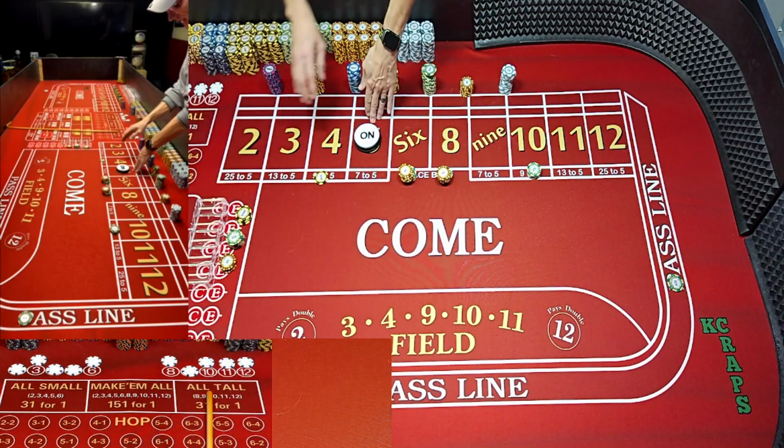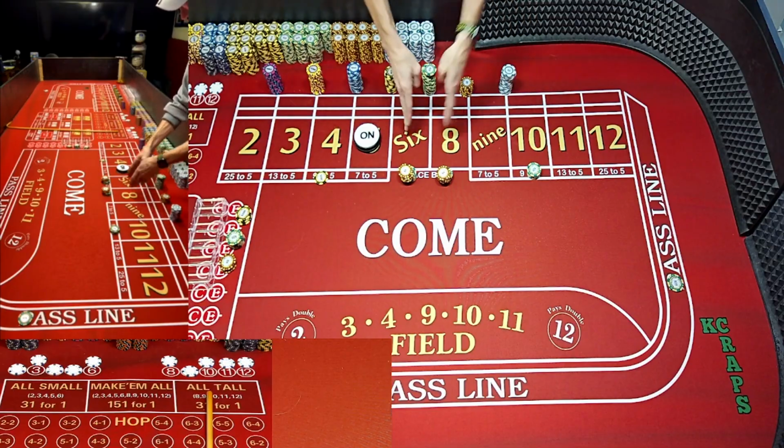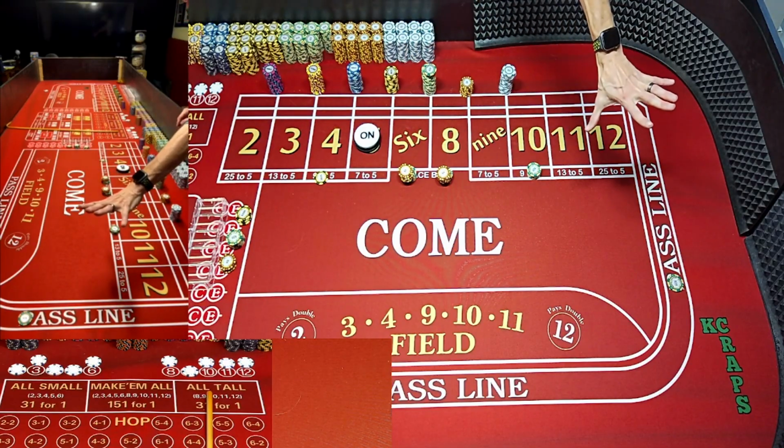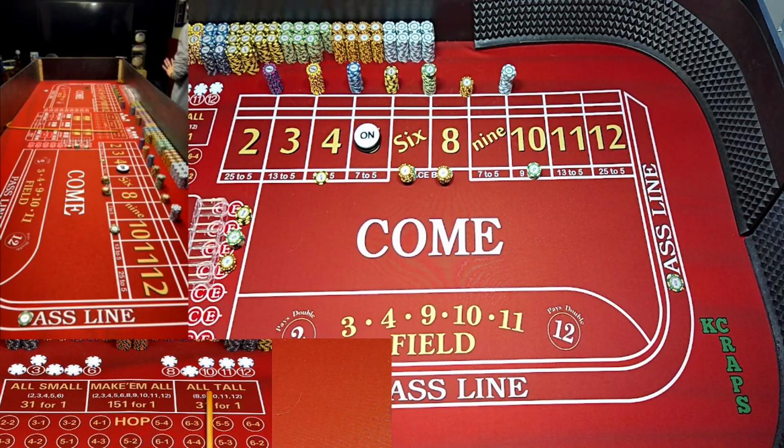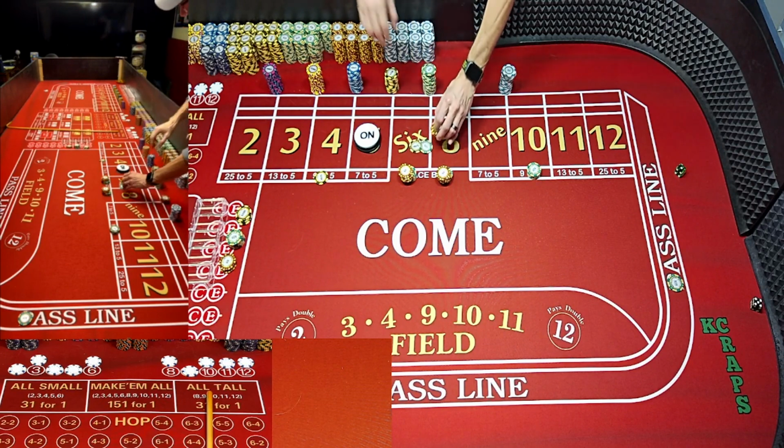Now, a 5 is not one of our numbers that we're trying to target. So I am not going to place pass line odds. I'm only going to put it on the 4 numbers that I'm trying to target. Here we go, 3-5-1-5. Here is our next toss. That's a 5-1-6. All right, that's going to pay us $140.